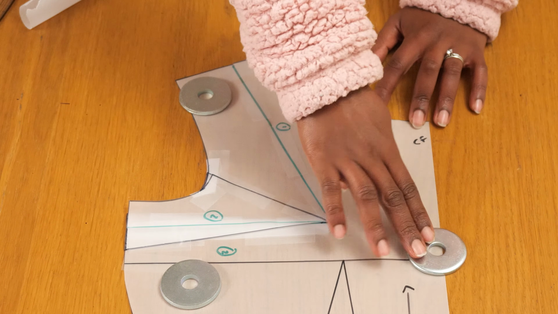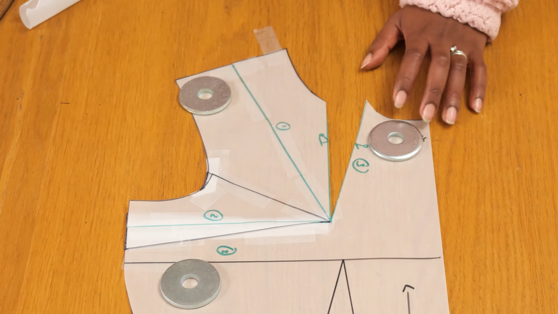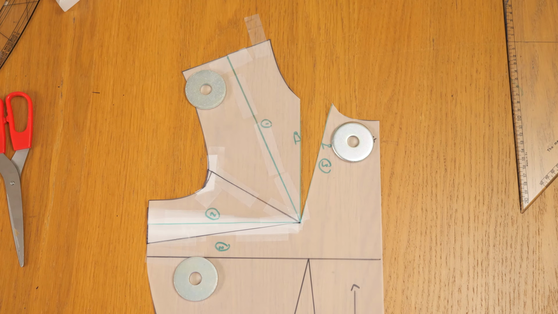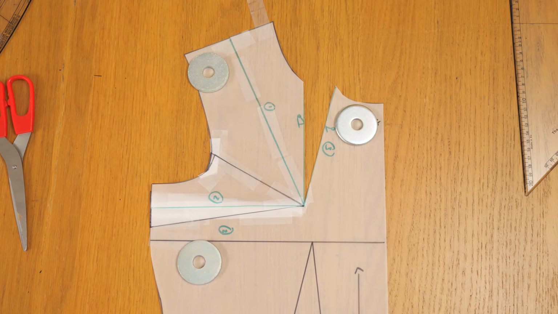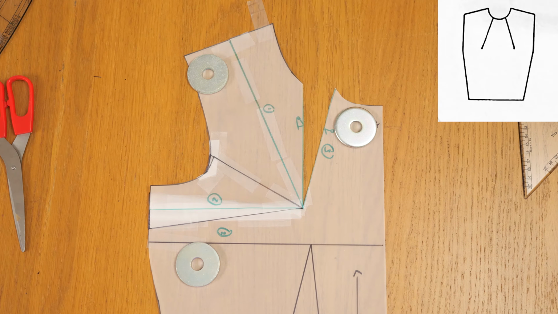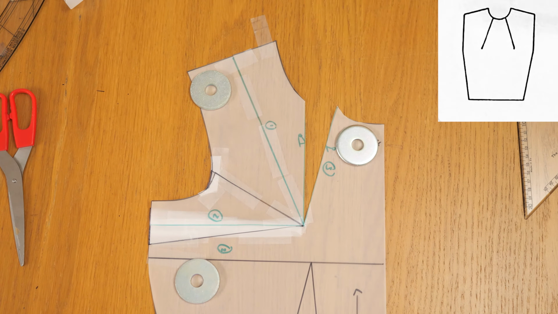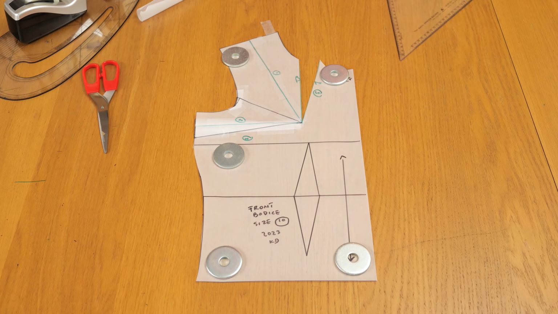This style of dart actually makes a really cool style feature on the front neckline of a shirt or a dress, because once it's been stitched away, it makes these really cool lines that go from the neck all the way to the bust point. This you could have open or have it closed off like I showed earlier on for the bust dart.